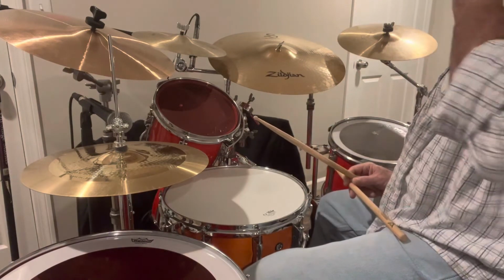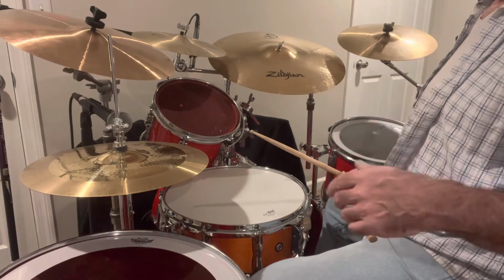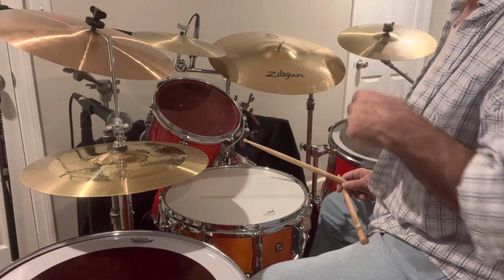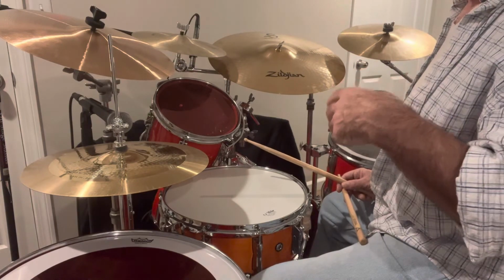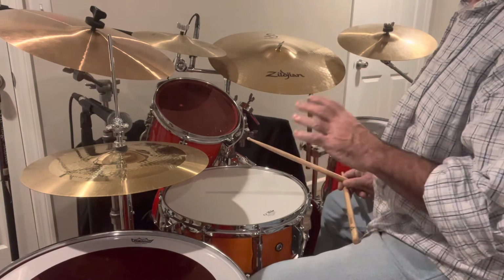So that's it for the linear pattern right now. What we're going to do in the next session is embellish on that. We're going to add some things to that, and do some different kinds of accent patterns using that pattern of 3 and that pattern of 5.